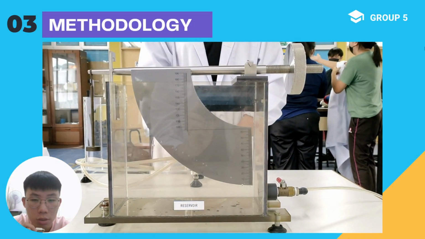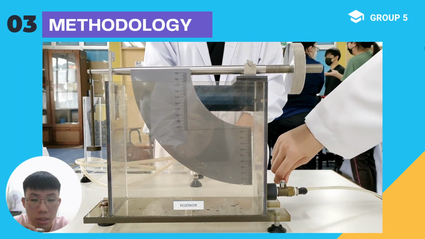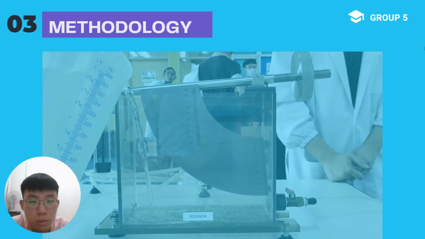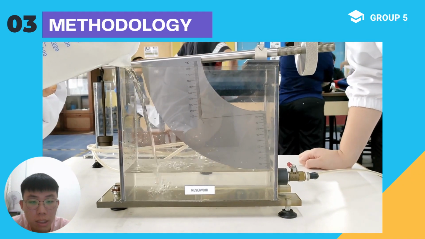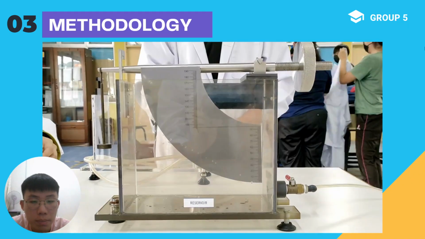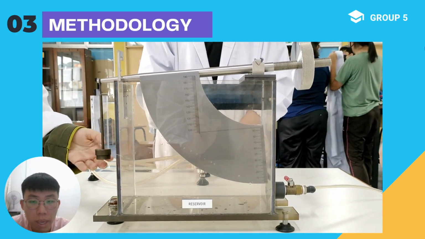The drain valve was connected with a pipe, placed at the dish, and fully closed. Water was slowly added into the tank from the wall of the container until the balance arm was perpendicular to the level indicator. Loads were added to the weight hanger.